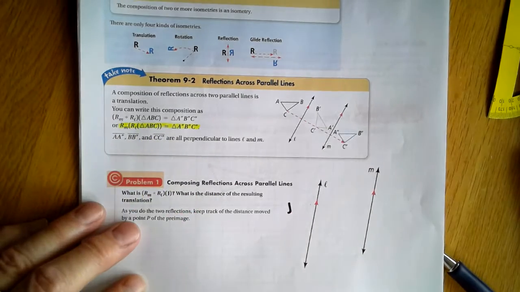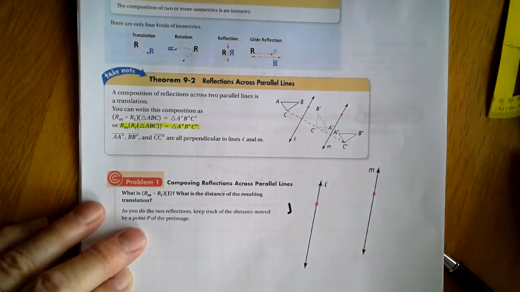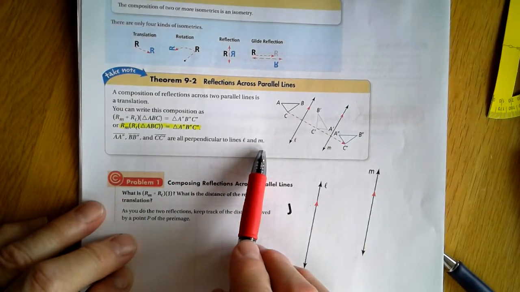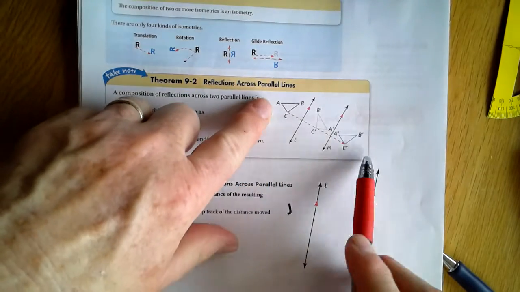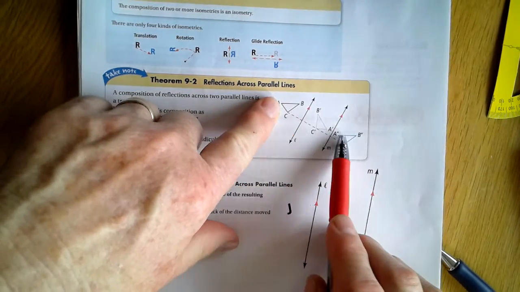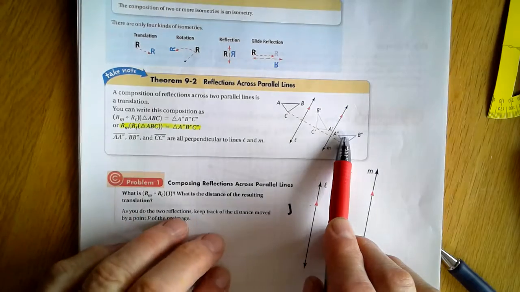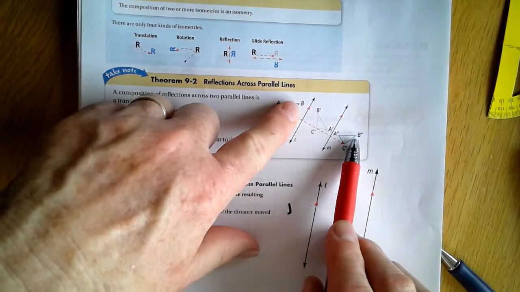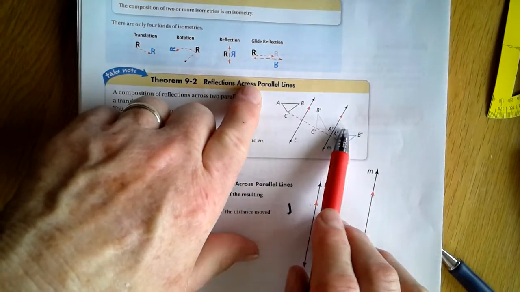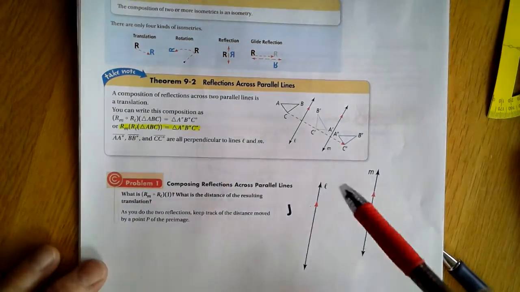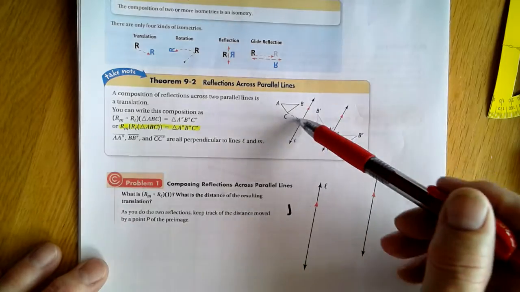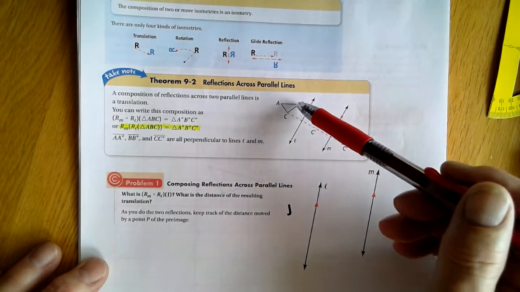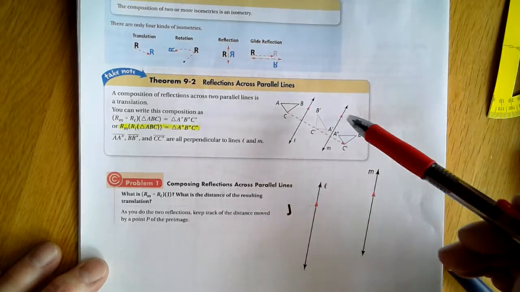Last comment before we go on and practice. This is saying here that the segment that connects this A to this A is perpendicular to both of these lines. The line segment that connects these two points is perpendicular to those. Just like the lines connecting the pre-image and the image points, that line segment is perpendicular to both.